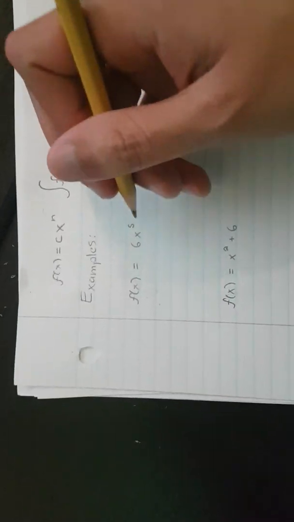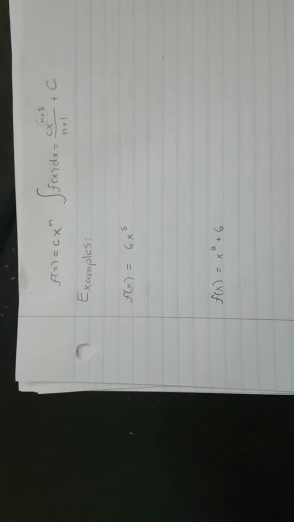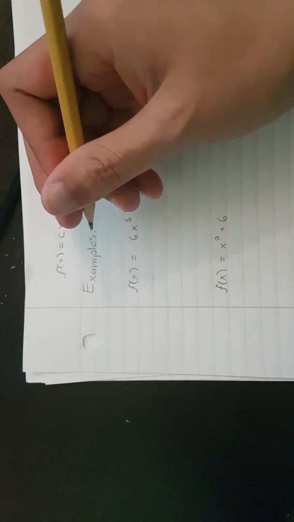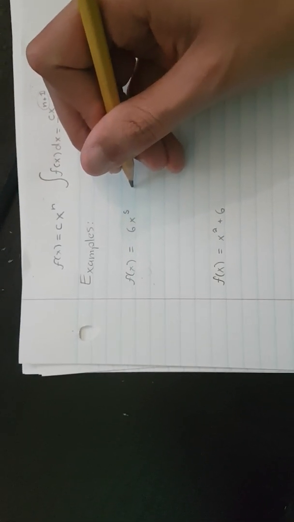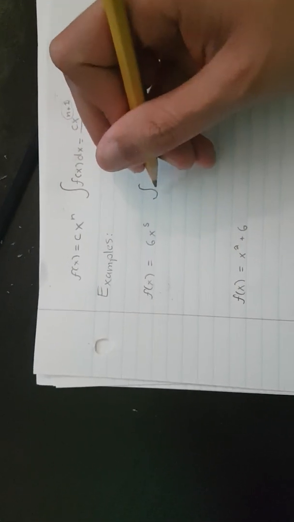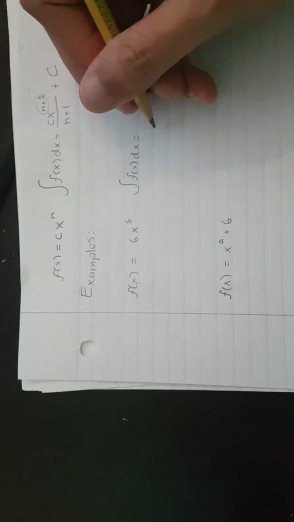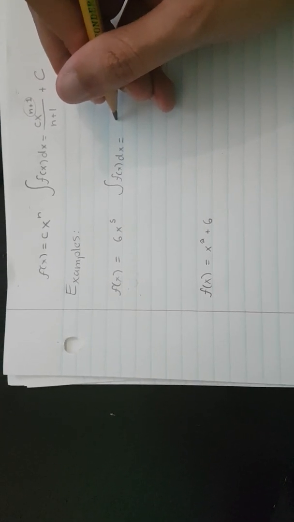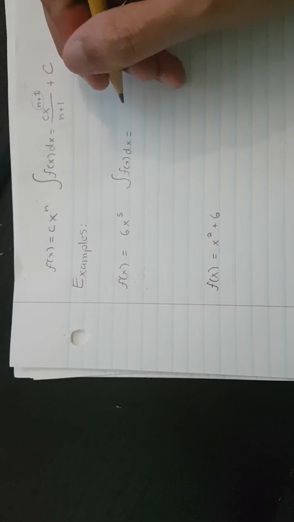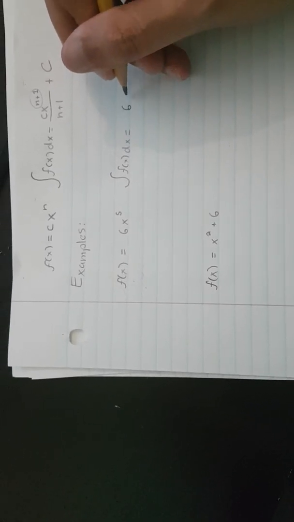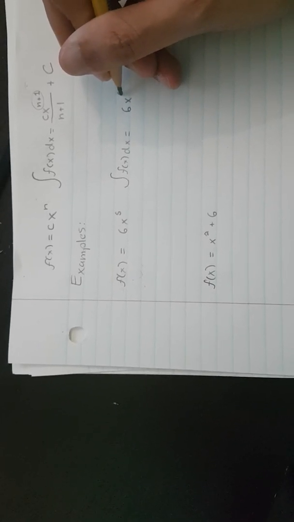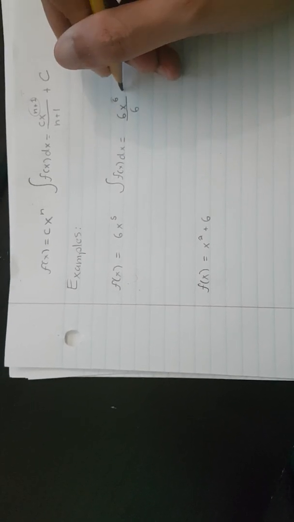So, first example, I have 6x to the 5th. The way this works is if I take the integral of this, f of x is equal to, you keep your constant in front, so it would still stay as 6x to the 6, then you put the 6 down here, and you add a constant.